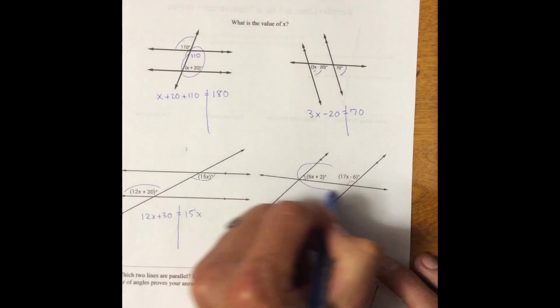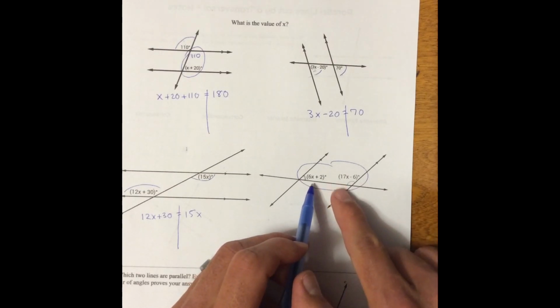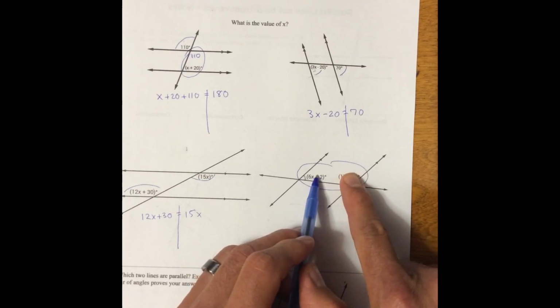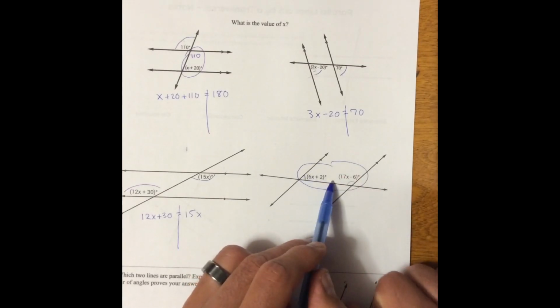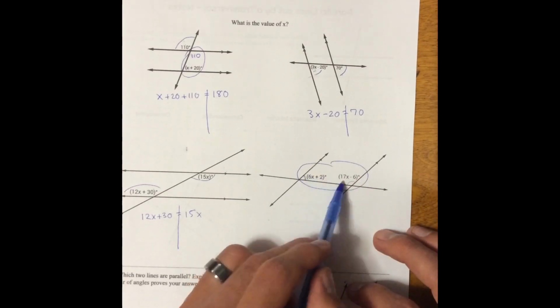Now again, one more here. Well, what do you think we would do with this one? Let's try to do this one all in one step. These are consecutive angles. Are consecutive angles equal? No, these are not equal. Well, if they're not equal, my guess is they add to 180.